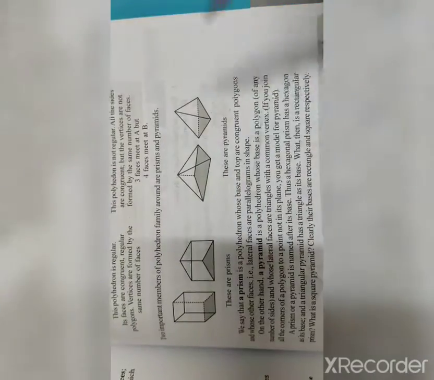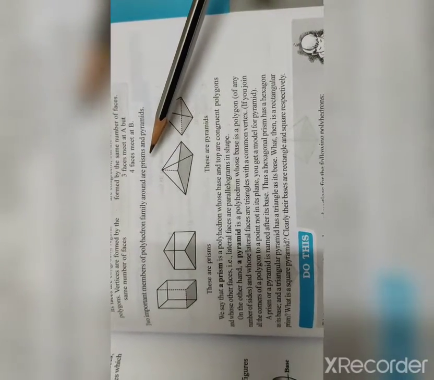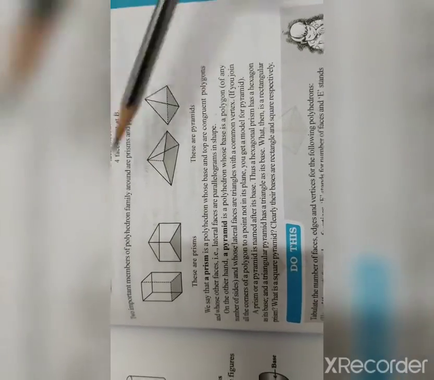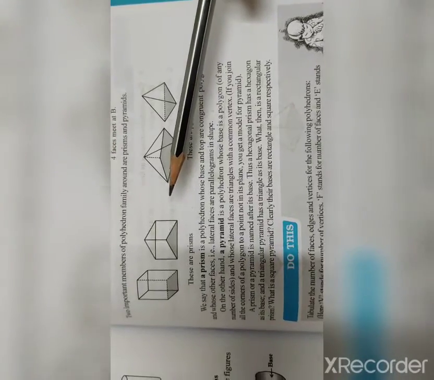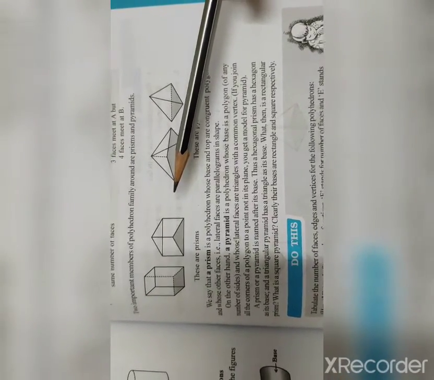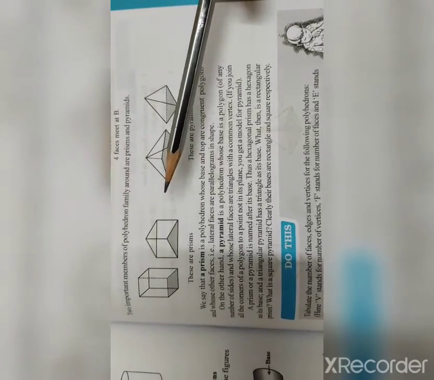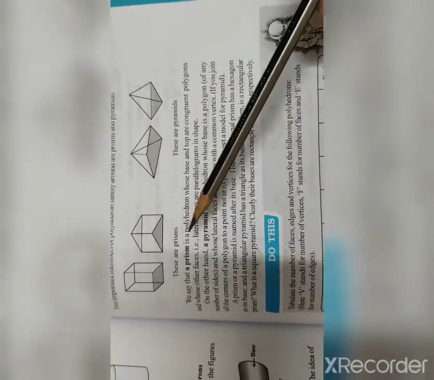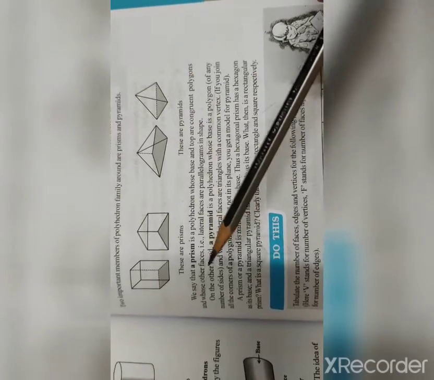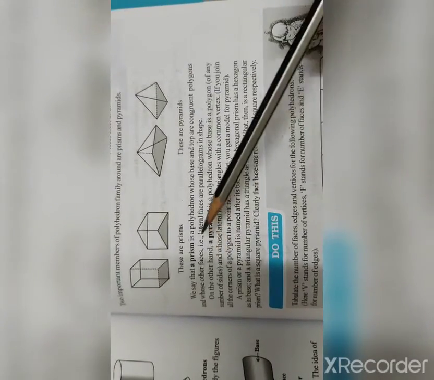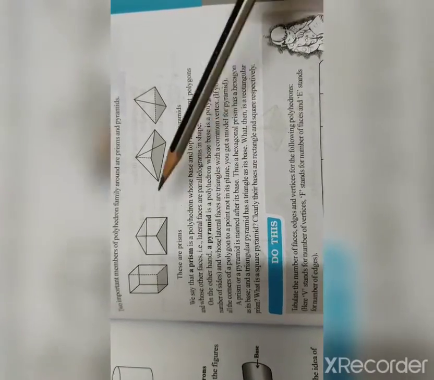Okay. Two important members of the polyhedron family are prisms and pyramids. Okay. Children, I'll go to the science library and I will show you with a model, when I go tomorrow to the science lab. Now see here, we say that a prism is a polyhedron whose base and top are congruent polygons and whose other faces, that is lateral faces, are parallelograms in shape.